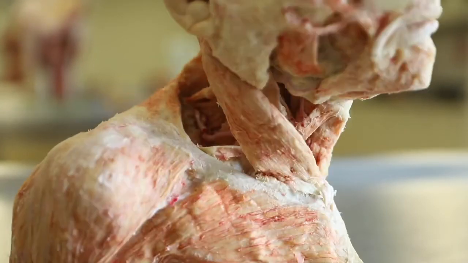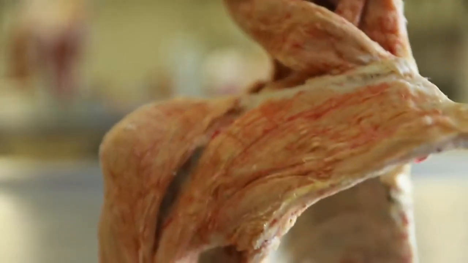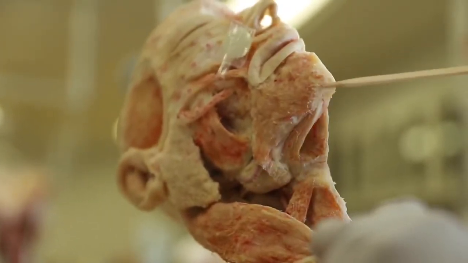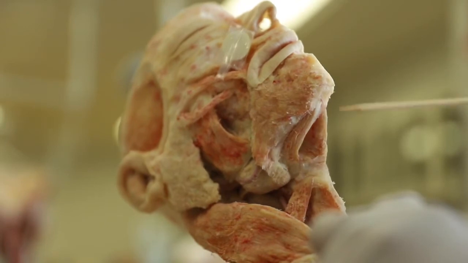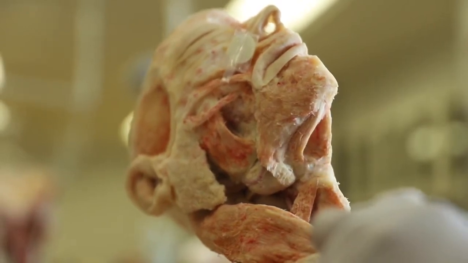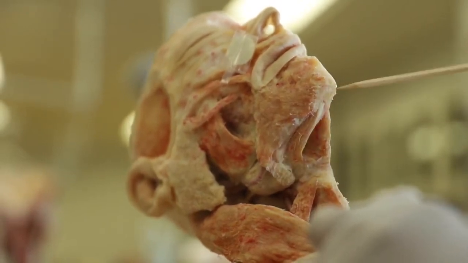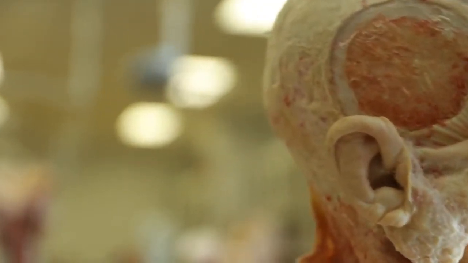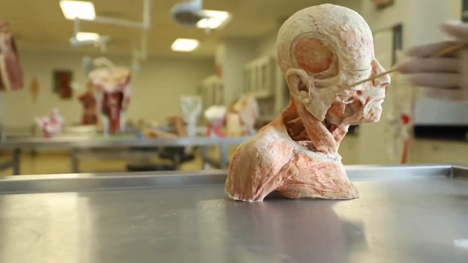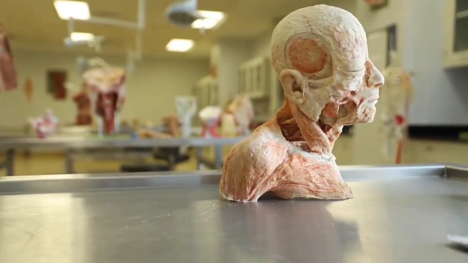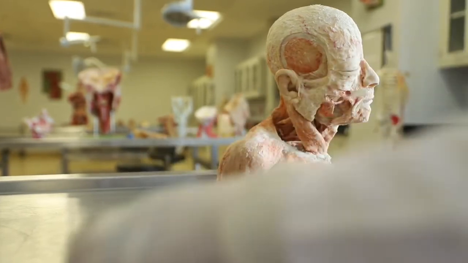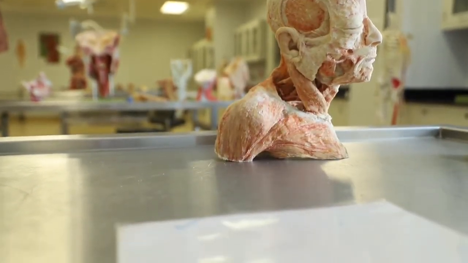sternocleidomastoid. In addition to the midline here, we have the mandible, and then we have the midline, the median sagittal plane of the body at this point. So, before we start to elaborate on the model, I will show you how to study the triangles of the neck.